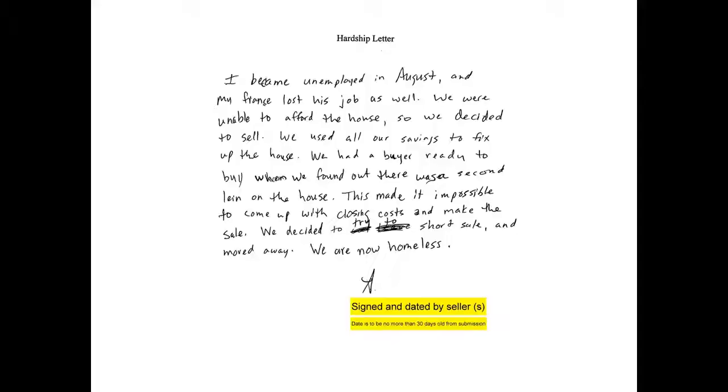So this is an example of one. It says, "I became unemployed in August." There's no year, but they should have put a year. "I became unemployed in August, and my fiance lost his job as well. We were unable to afford the house, so we decided to sell. We used all of our savings to fix up the house, and we had a buyer ready to go, but we found out that there was a second lien on the house. This made it impossible to come up with closing costs and make the sale. We decided to try the short sale and move away. We are now homeless."